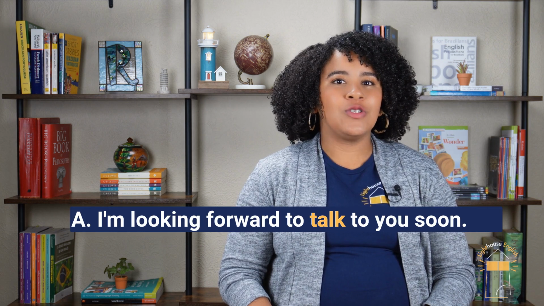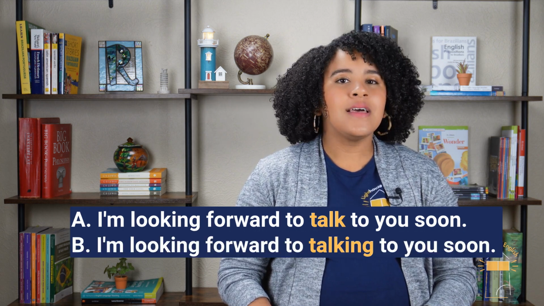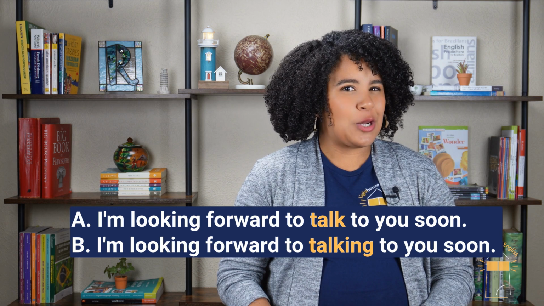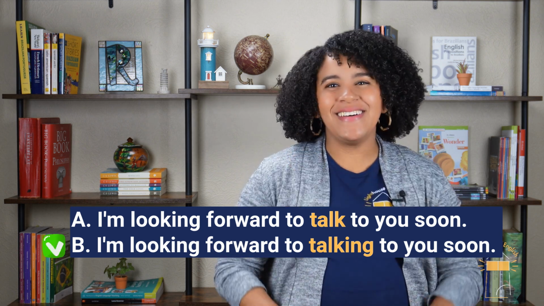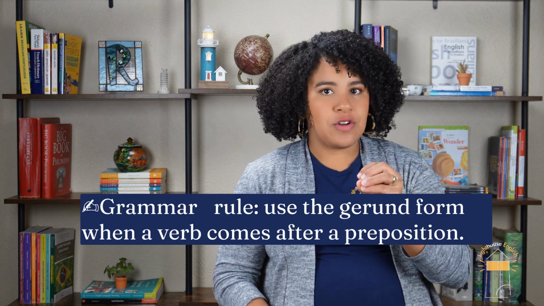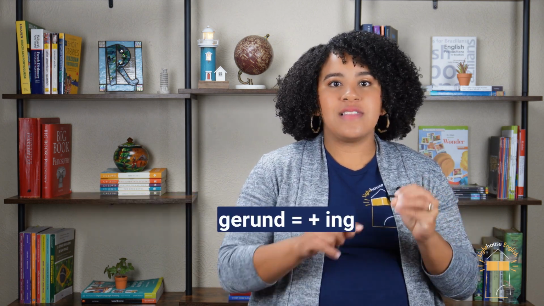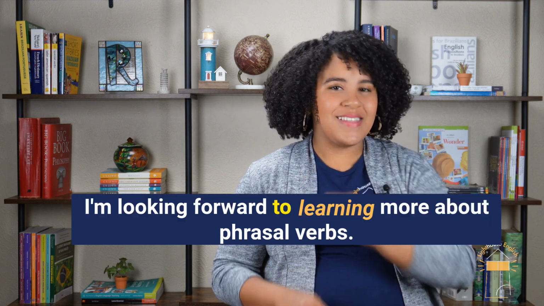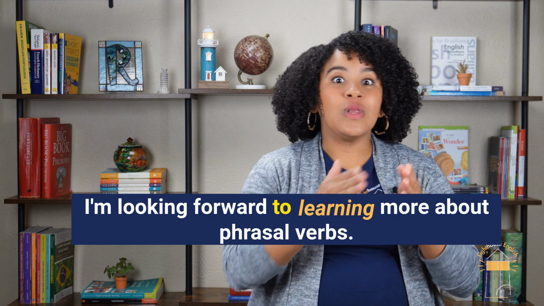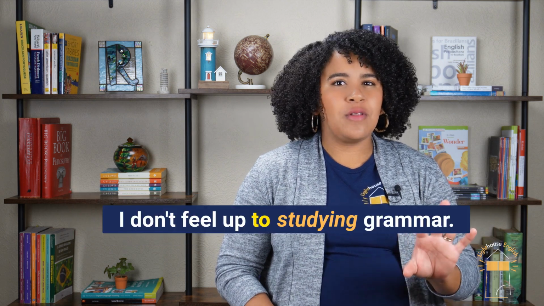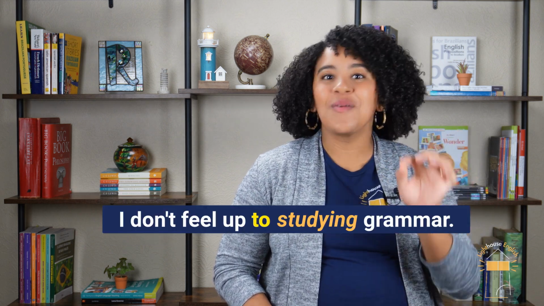Let's make this simple. Which sentence is correct? A: I'm looking forward to talk to you soon. B: I'm looking forward to talking to you soon. Did you say letter B? If so, good job. When a verb comes after a preposition, we always use the gerund form, also known as the ing. I'm looking forward to learning more about phrasal verbs. I don't feel up to studying grammar.